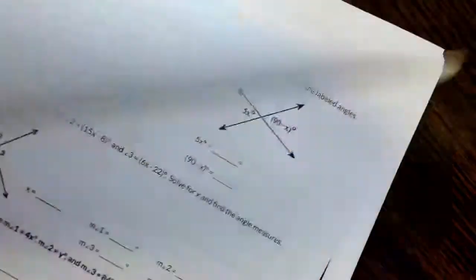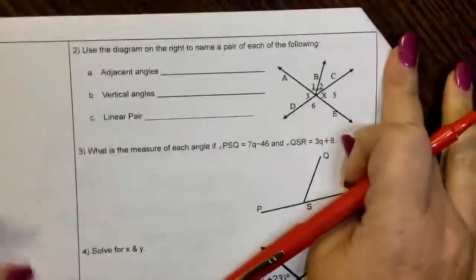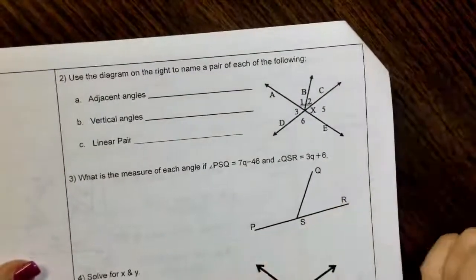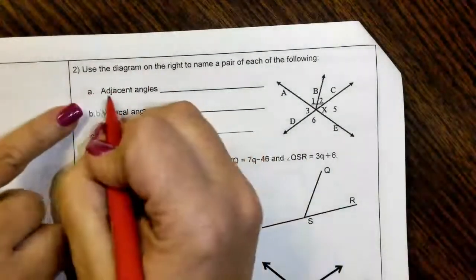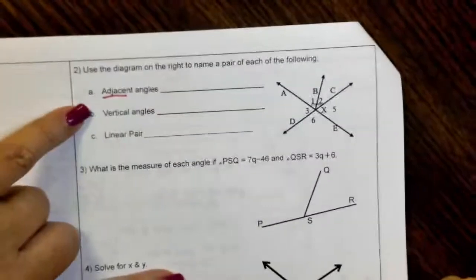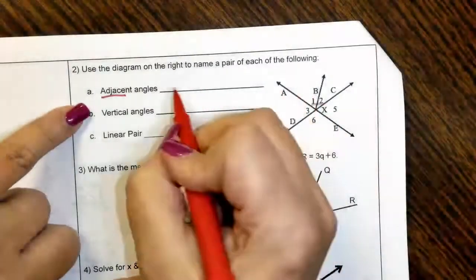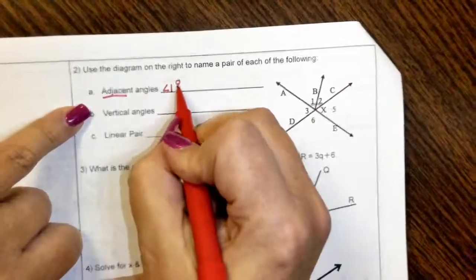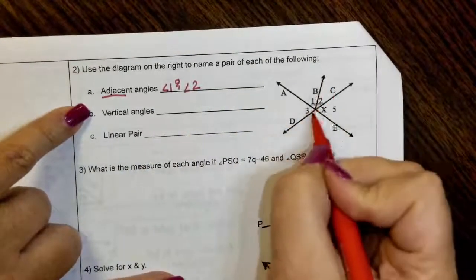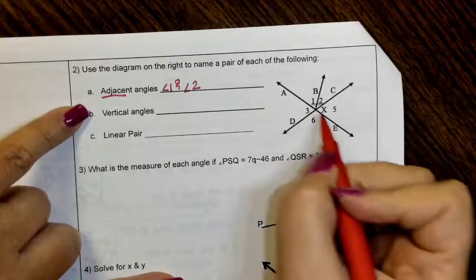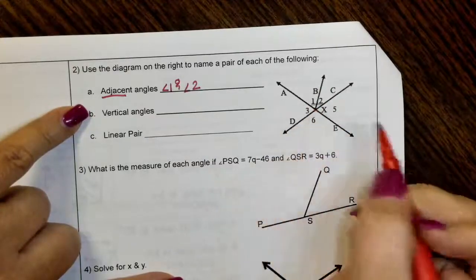Okay, that's how your sometimes, always, and never work. So if I want to use the diagram at the right to name a pair of each of the following, you have multiple answers. So adjacent simply means that they are side by side. So I could say that angle 1 and angle 2 are side by side. They share side XC, and they don't overlap. They have a vertex at X.